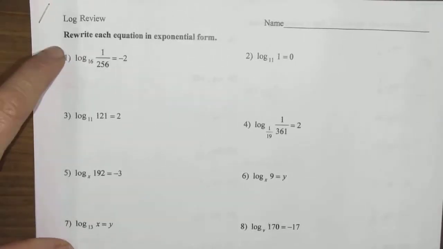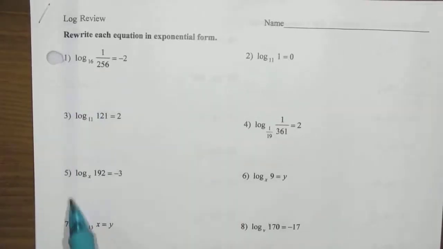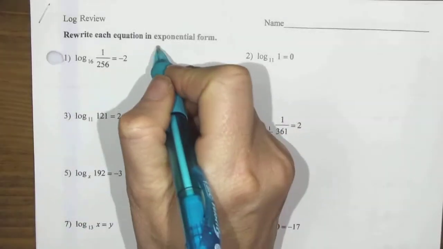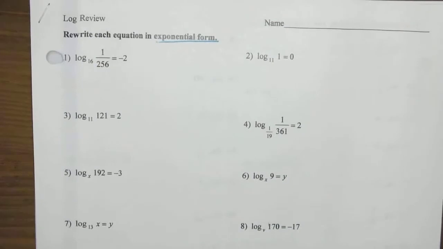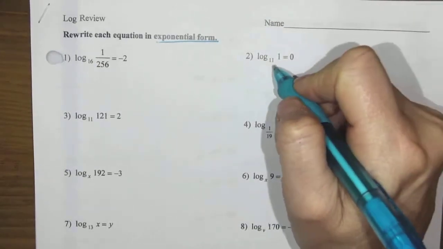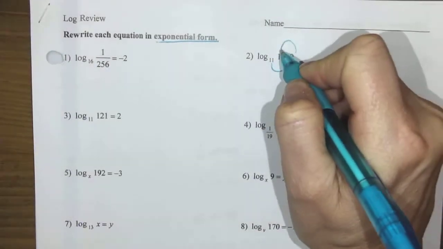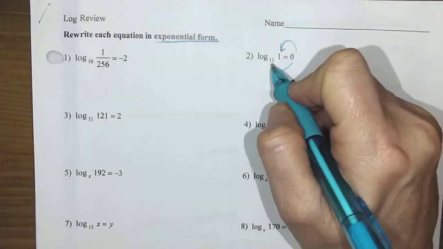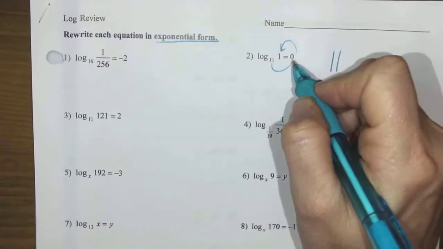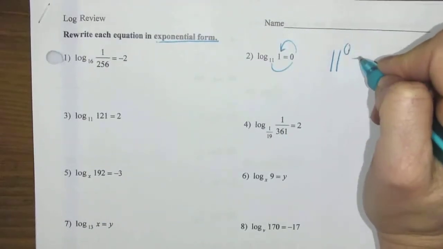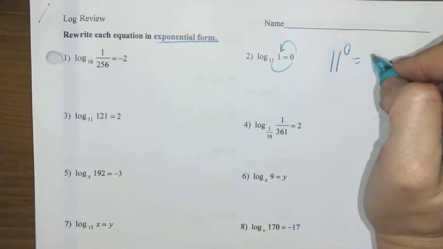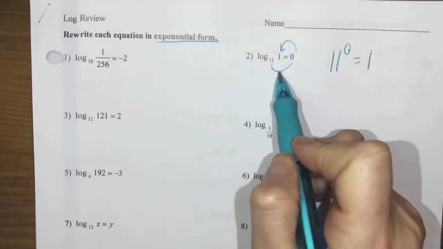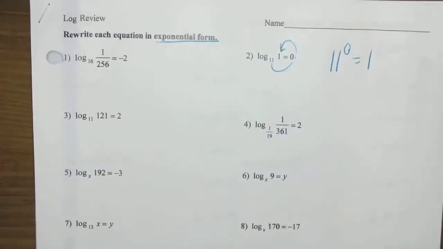First section, rewrite each equation, which are written as logs, but I want you to write them in exponential form. First step is to go around the block, starting with the base. So this is the base. The 0 over here is the exponent. And this position, which is your argument, is what it equals. So 11 to the 0 power equals 1.